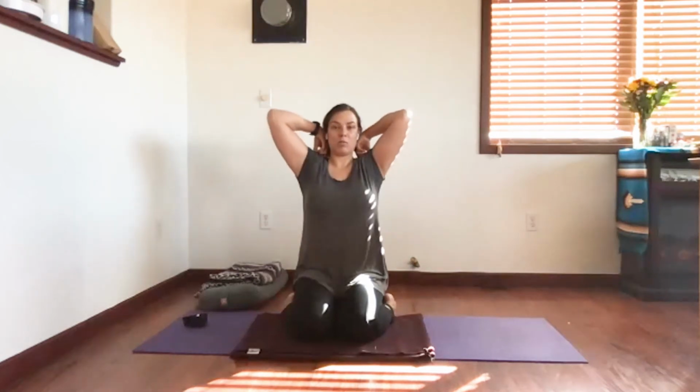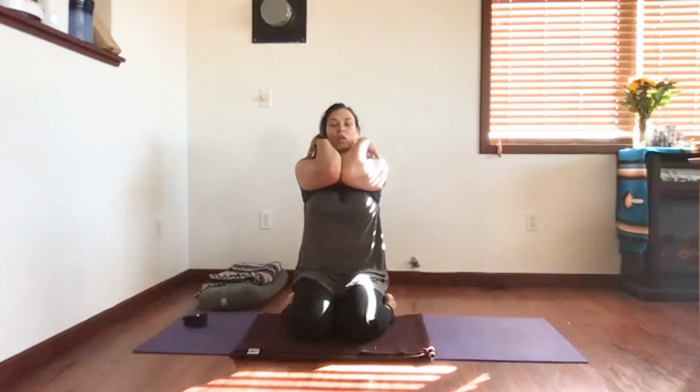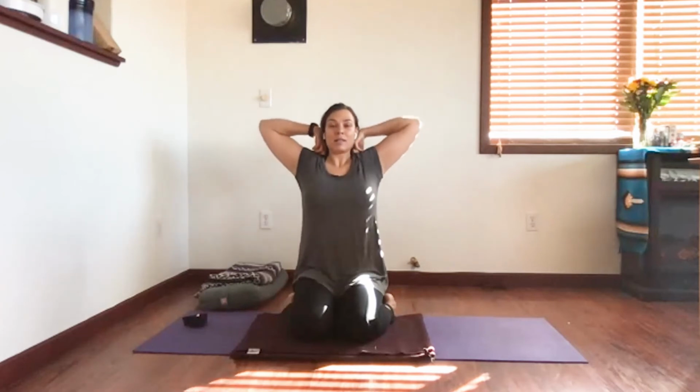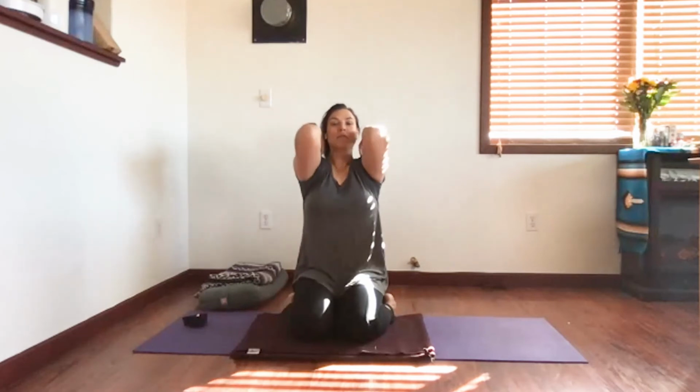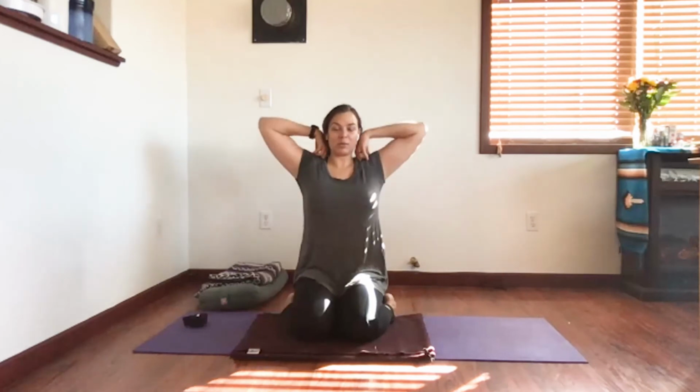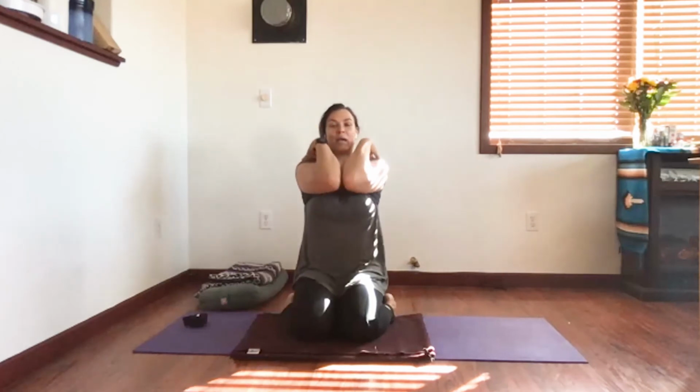So do that 3 more times, making these large circles with our elbows, starting by meeting them in the middle, down, out, and back. As they come up, they start to move forward and back to that start position, in front of the chest. 1 more time, large circle with the elbows and back.